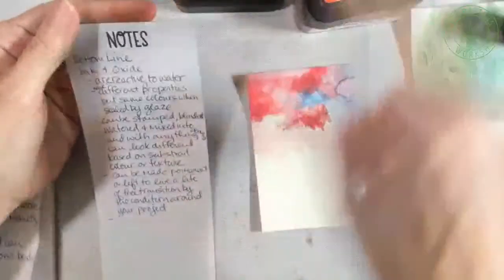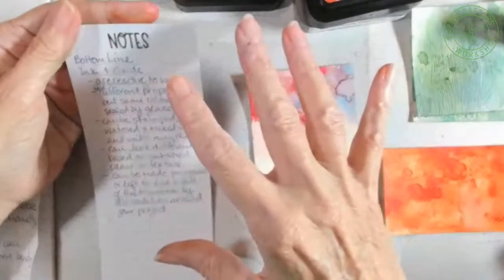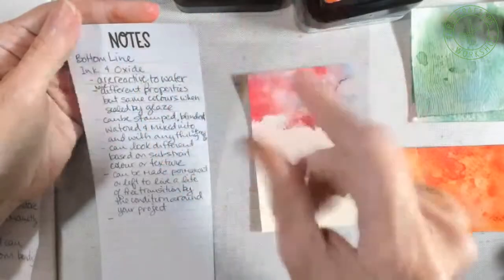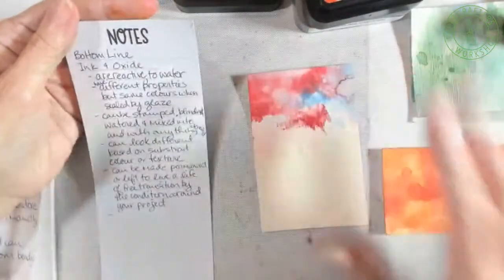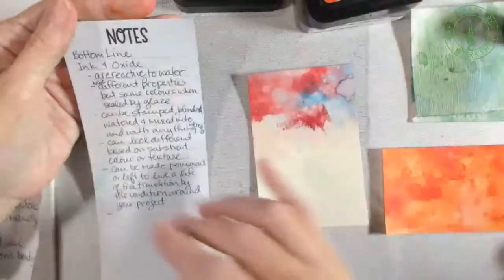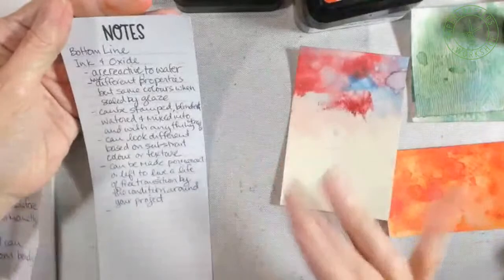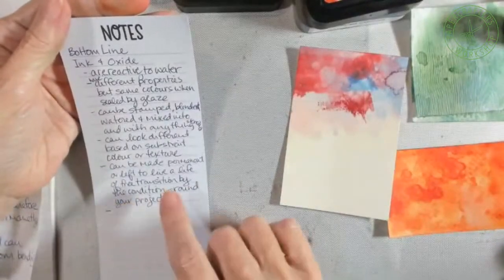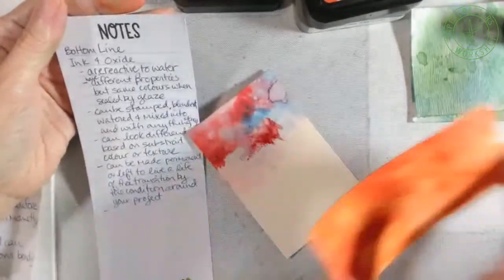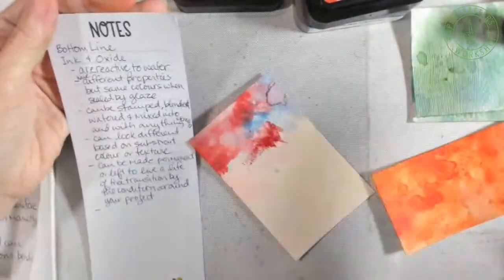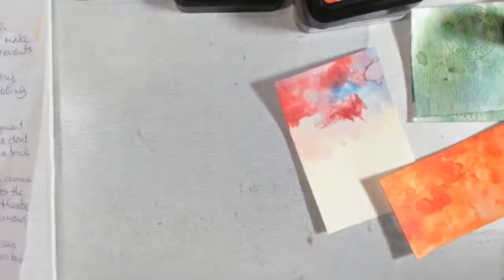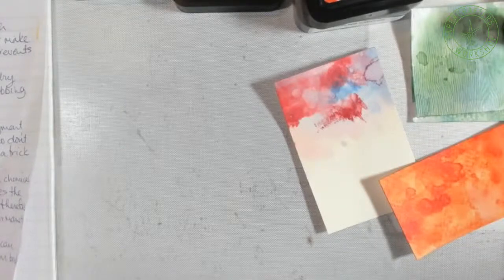So you can mix these inks in with any of your pastes, and it'll change the color of the paste to the color of your ink, and you can stencil them, you can paint with them, you can splot it on, do whatever you like. They can be made permanent or left to live a life of freedom. That means if you don't seal it, whatever happens to it, happens to it, and you have to be okay with that. They are my favorite ink, folks.